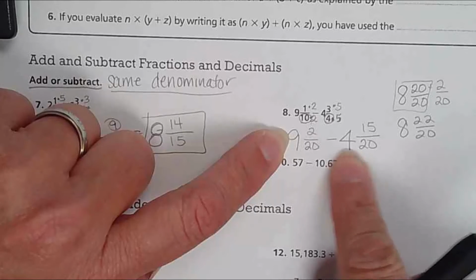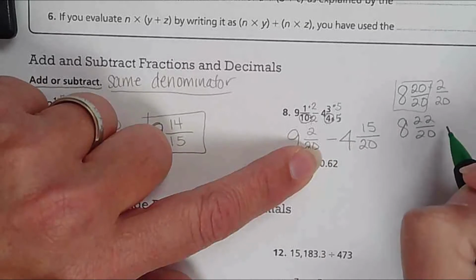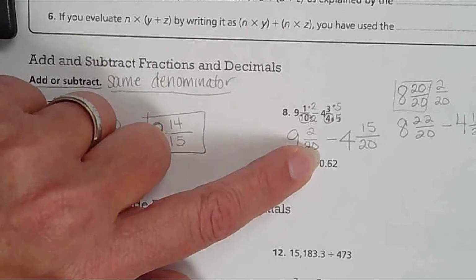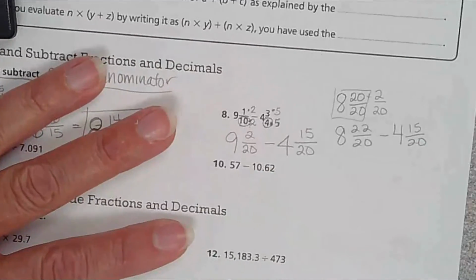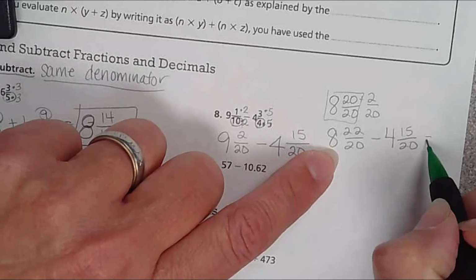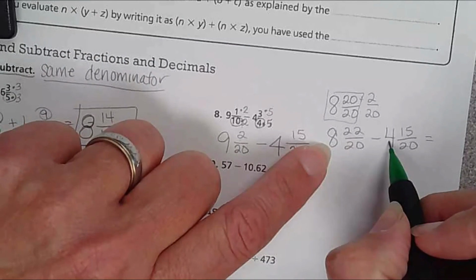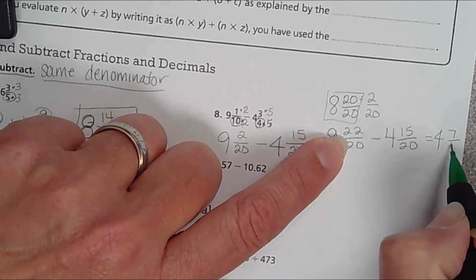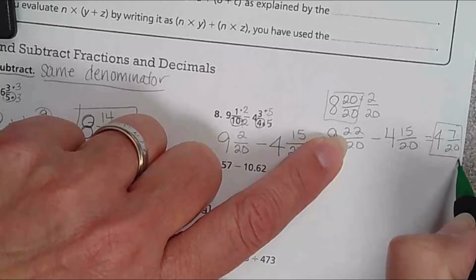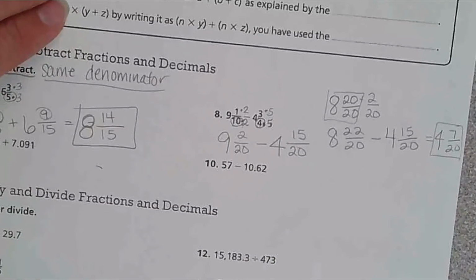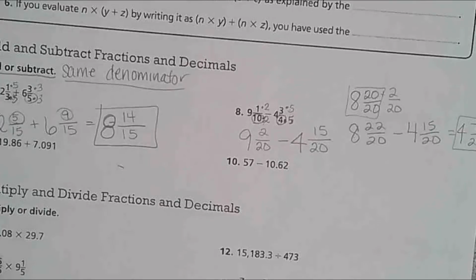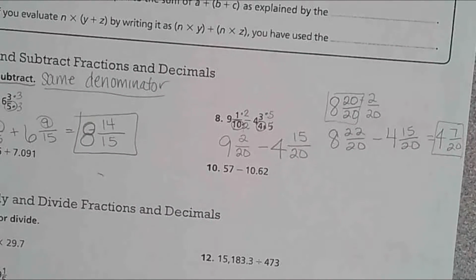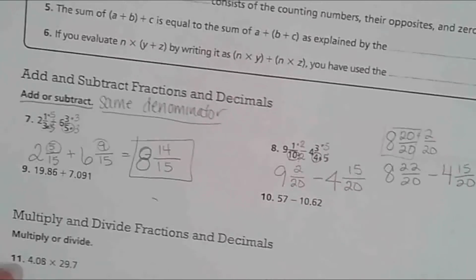I don't need to do anything to this one, so I'm just going to bring it over. Okay, make it so that you can see it. But now I can actually subtract. So 8 minus 4 is 4. 22 minus 15 is 7. That is my final answer. Fractions are usually the ones that students get stuck on, so I want to make sure you see it. I'll put it back. Pause if you need to, but I'm going to move on.